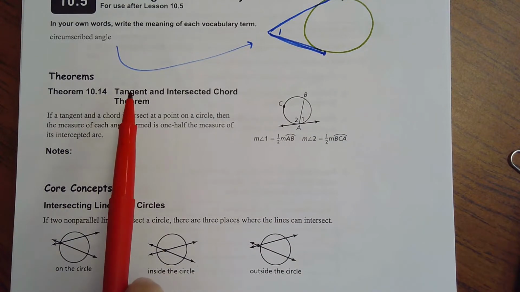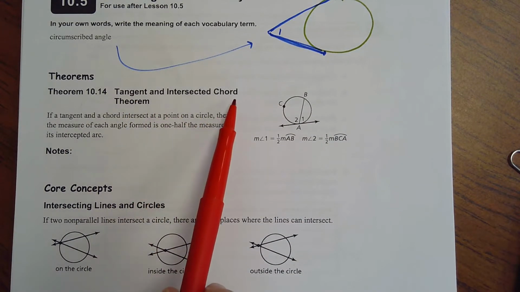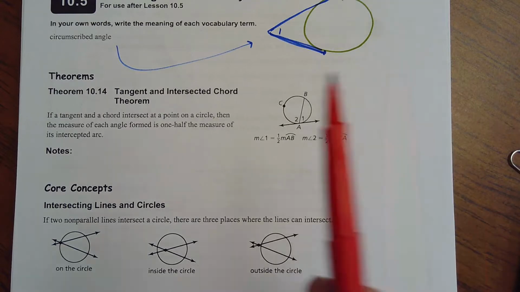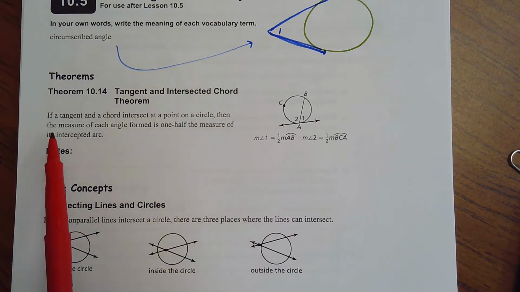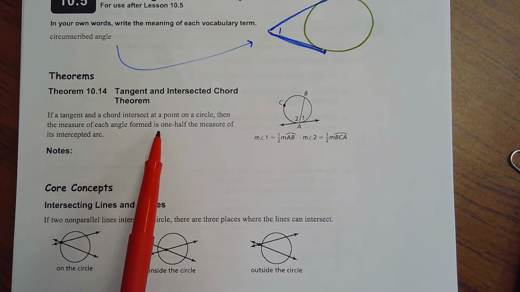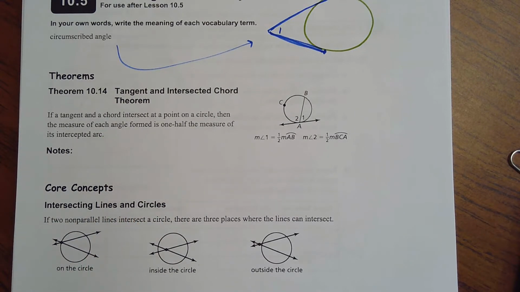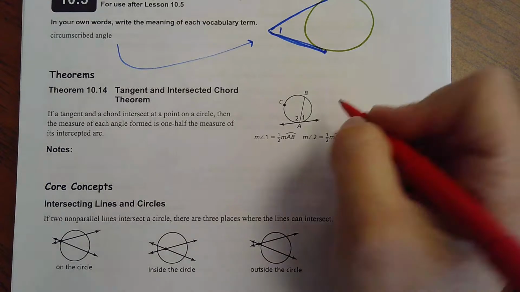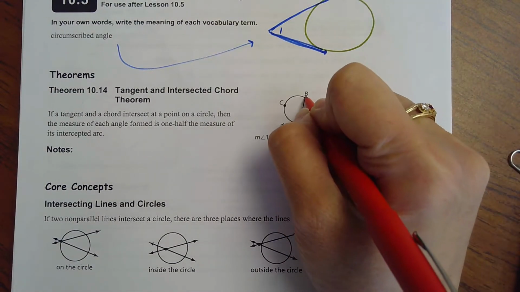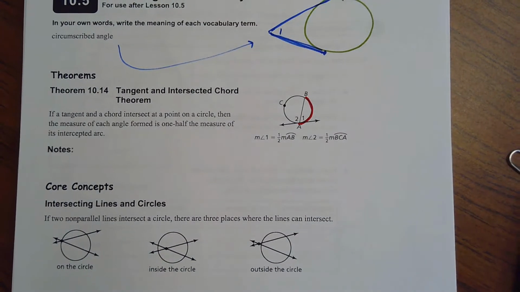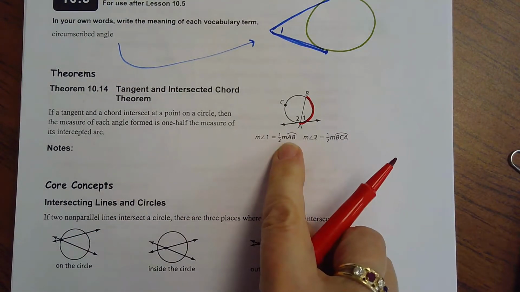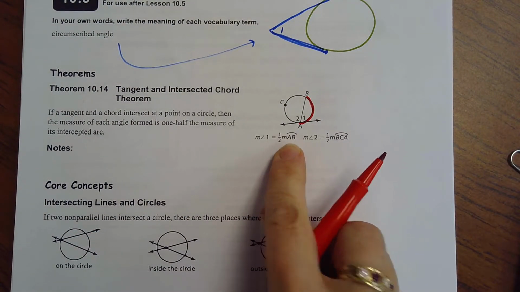So in this first one, the tangent and intersected chord theorem: if a tangent and a chord intersect at a point on a circle, then the measure of each angle formed is 1/2 the measure of its intercepted arc. Basically, to figure out angle 1, it's half of this intercepted arc, right? So angle 1 is half of the measure of arc AB.